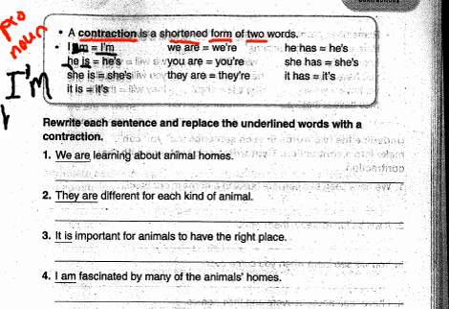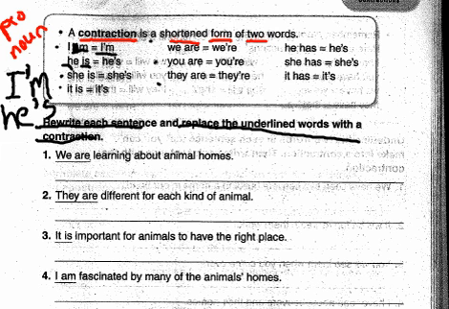We do the same for he is. We take the full first word, he, put the apostrophe, and then the S for he's. And we do the same for the rest of these. All right? It's really not that hard with contractions. Now, it tells us to rewrite each sentence and replace the underlined words with a contraction. What I'm going to ask you to do, instead of rewriting the whole sentence, is just put the contraction.